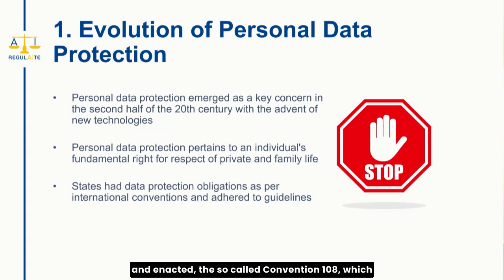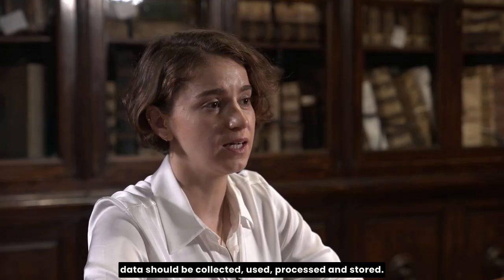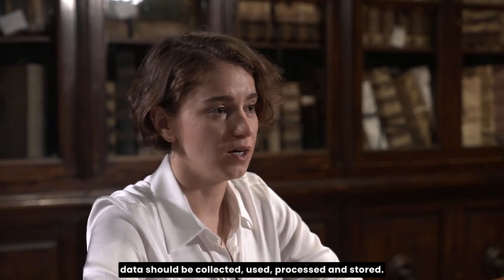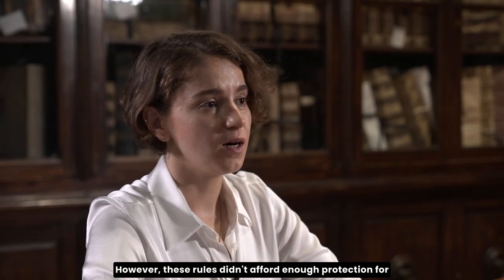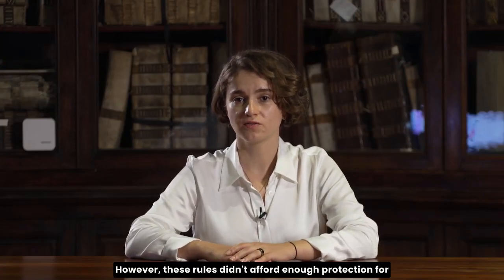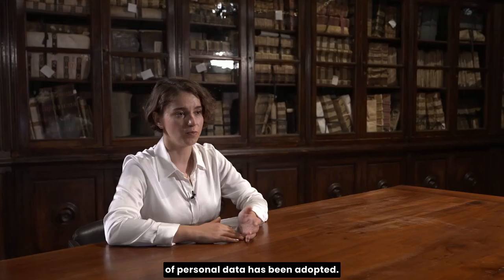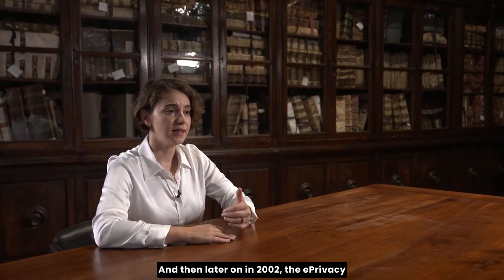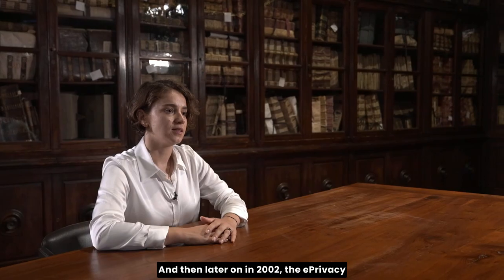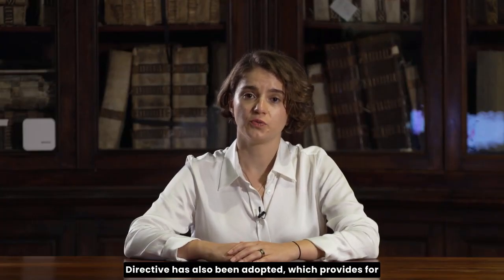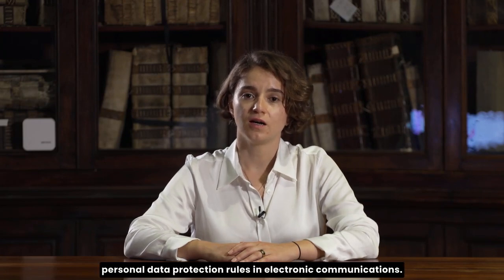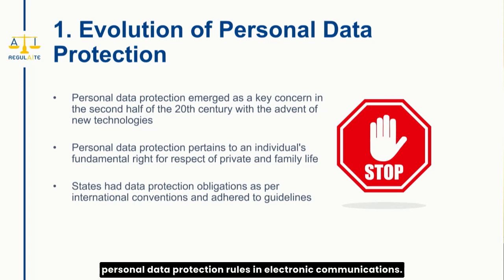the so-called Convention 108, which provided for more clear rules on how personal data should be collected, used, processed, and stored. However, these rules didn't afford enough protection for individuals in the European Union, which is why in 1995 the European Directive on the Protection of Personal Data was adopted, and then later on in 2002 the e-privacy directive was also adopted, which provides for personal data protection rules in electronic communications.